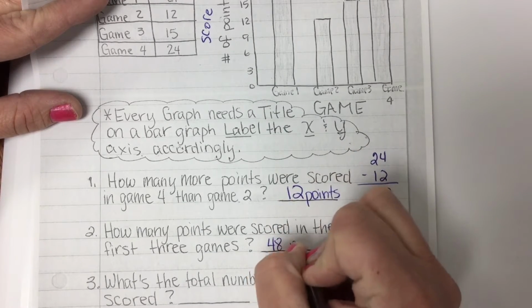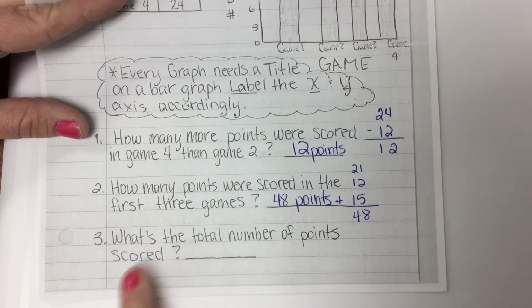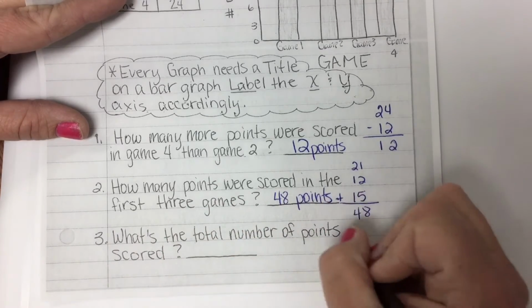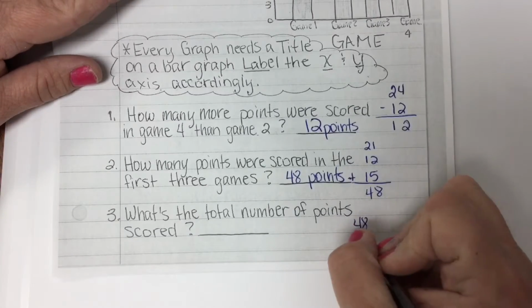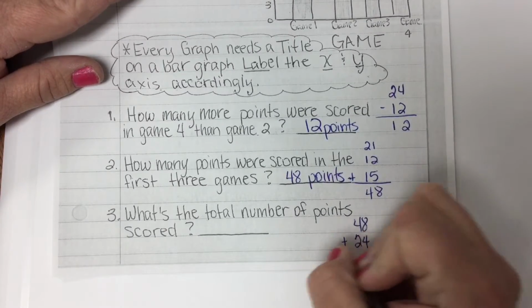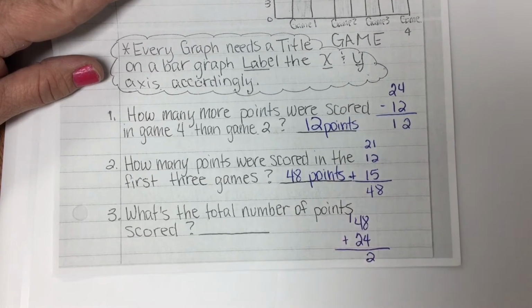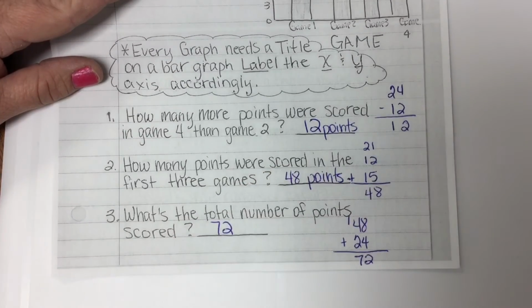And you can put points on there if you wanted. And then finally, what was the total number of points scored? Well, if I know game 1, 2, and 3, they had 48 points. I only need to look at game 4 and see, oh yeah, that was 24 points. And you're going to add, because again, we're looking for a total. So 8 plus 4 is 12. 4, 5, 6, 7, 72 points scored.